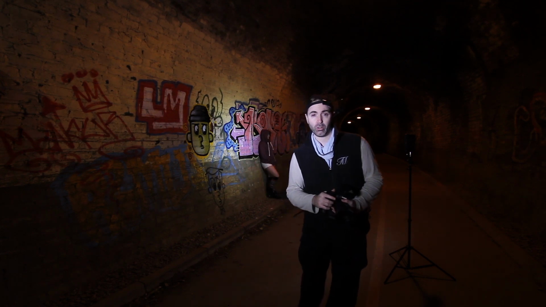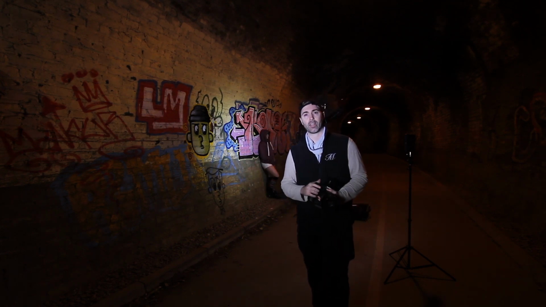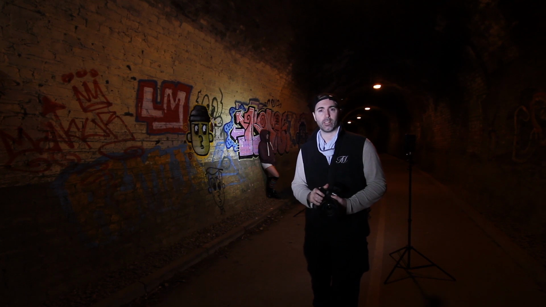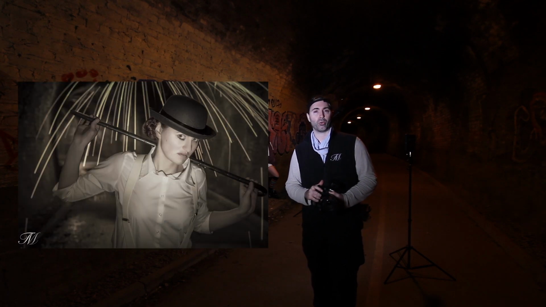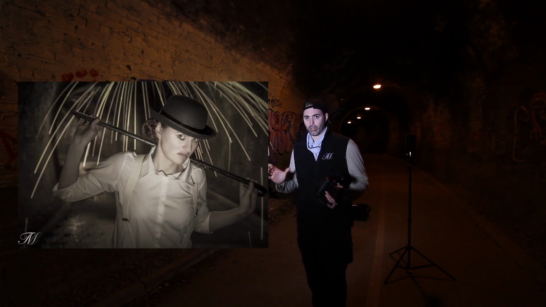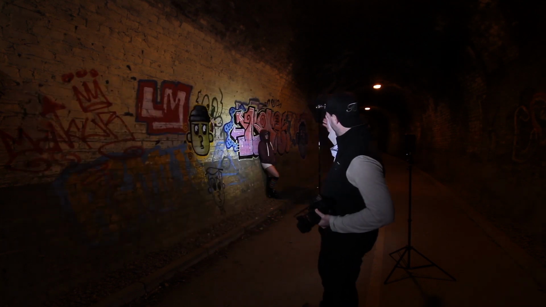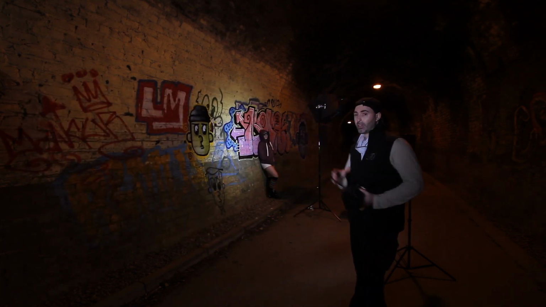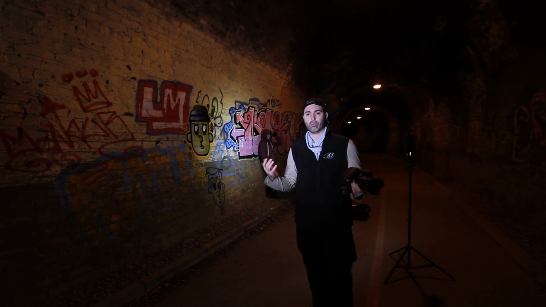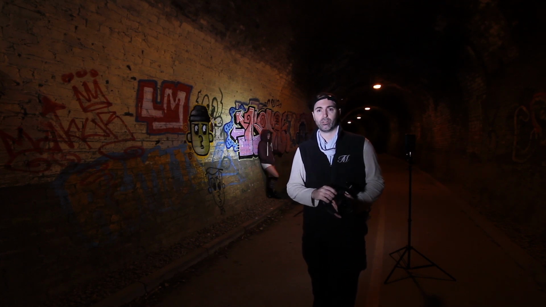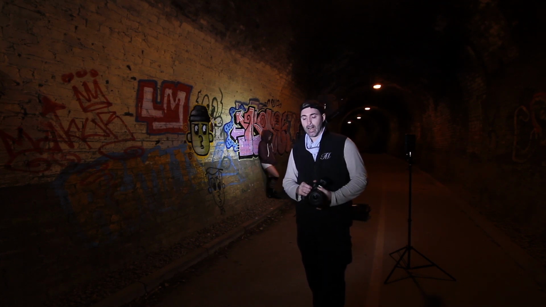I'm currently in a tunnel on the outskirts of Edinburgh. It's a former train track, and this is exactly the spot where I did the shot on the Clockwork Orange theme. I just love the location. I'm with Megan again today, and we were shooting somewhere else, but the wind was too strong, so we decided to find shelter, and that's why we're here.